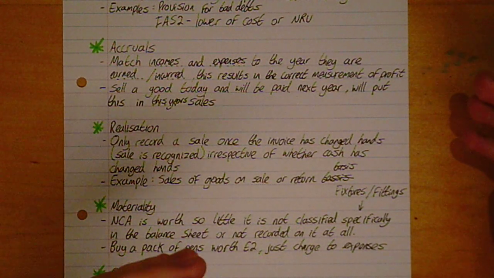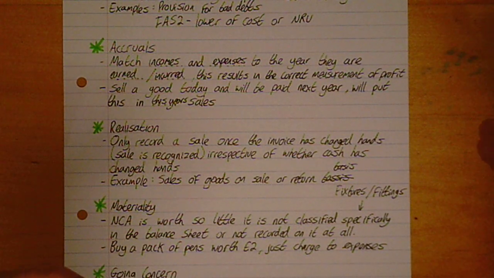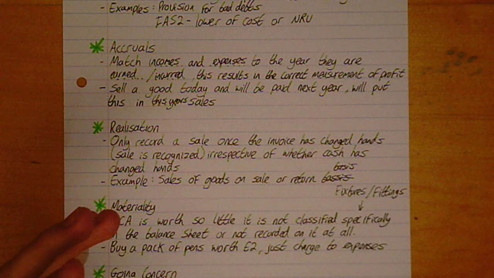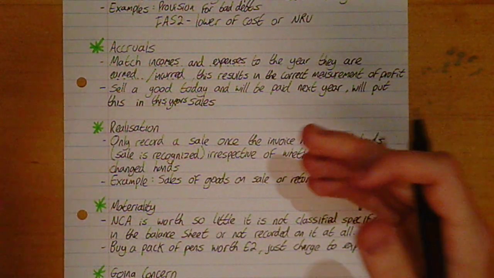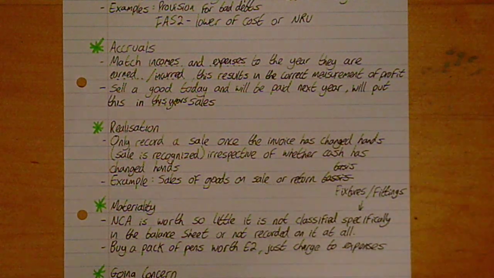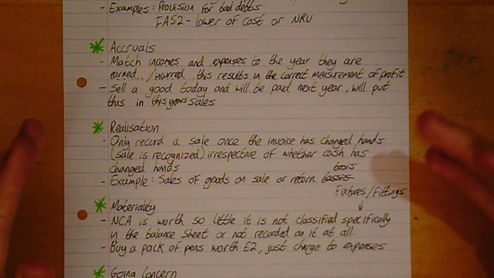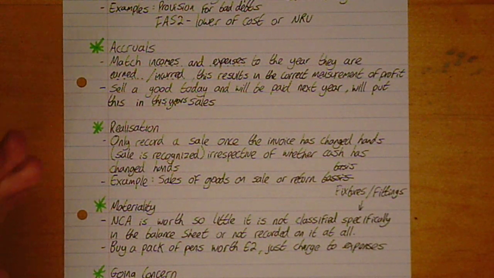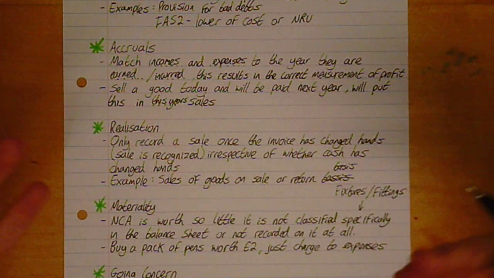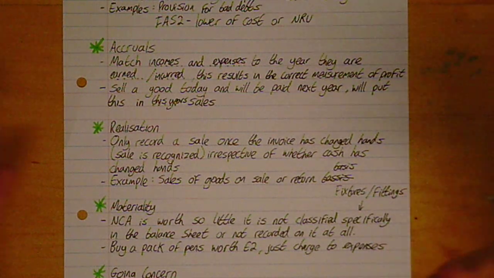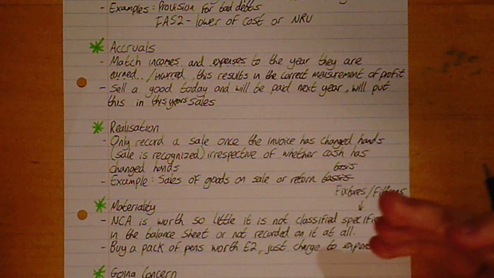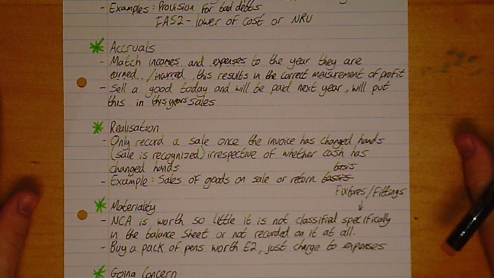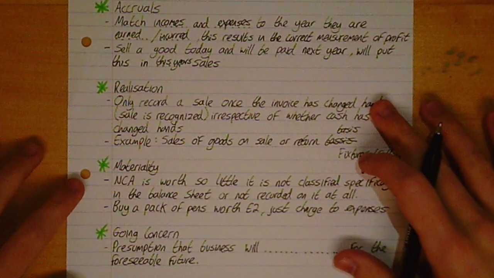So technically, say we've received goods on a sale or return basis. Technically we haven't purchased the goods yet, because we're only going to purchase the goods if we've sold them. So we shouldn't include it in our purchases until we've actually sold the goods, because it's on a conditional basis whether we sell or return them. So if we return them, we technically haven't purchased them in a sense. So yeah, it's quite a simple one.